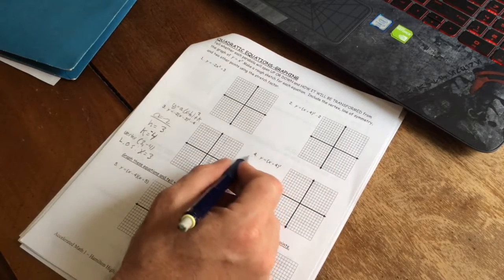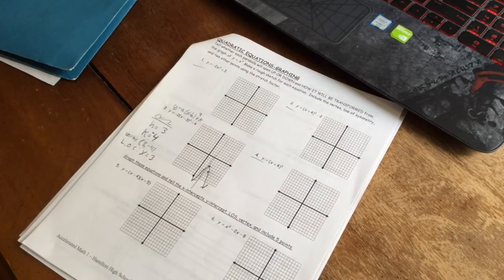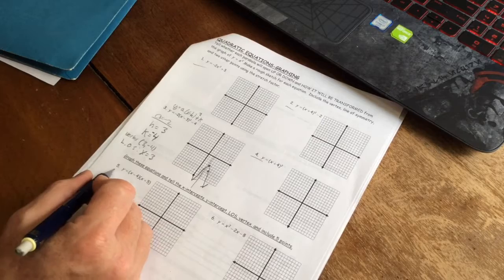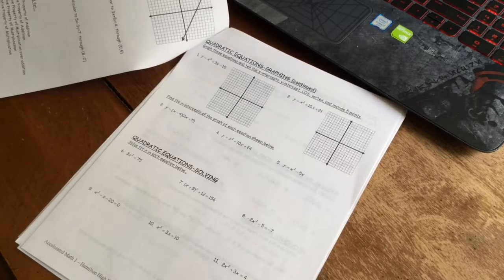So I'm going to leave you to try 1, 2, and 4 using those basic rules for A, H, and K. And once this posts, looks like I need to talk about factored form and standard form of quadratic equation, which I will do. There's a few more in here about that.